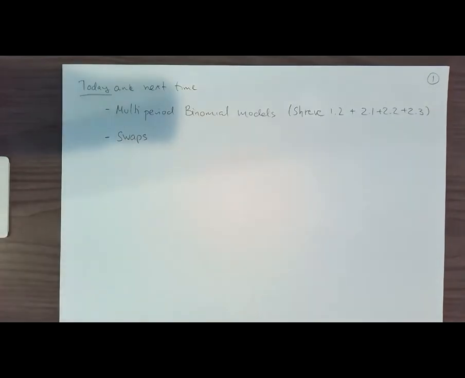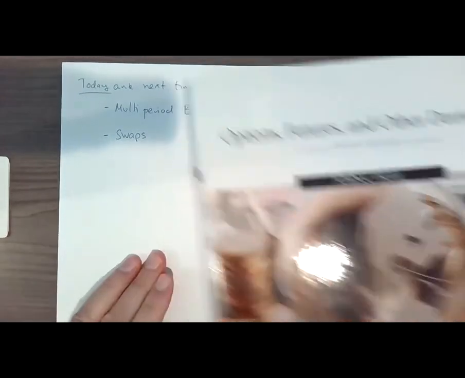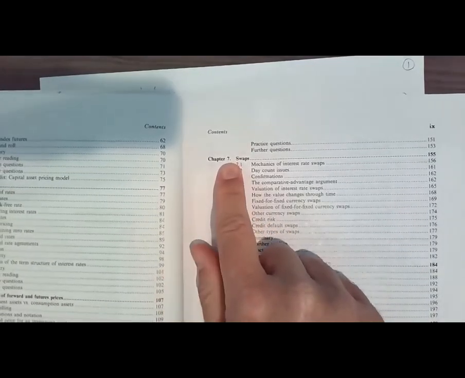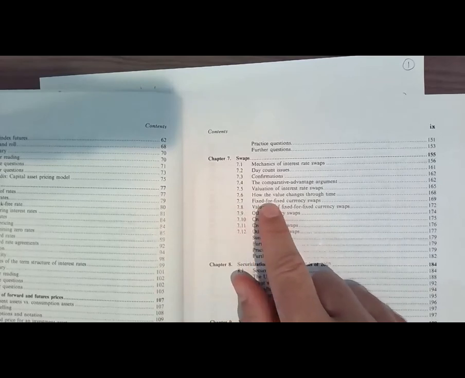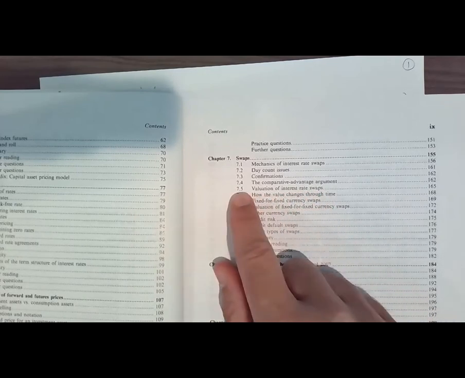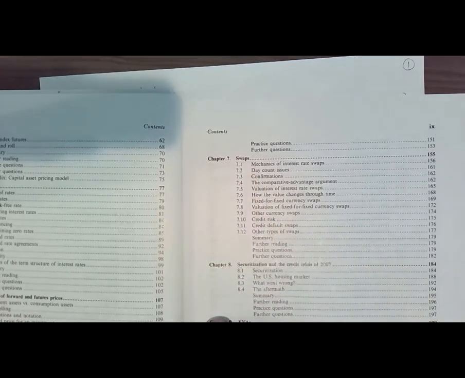And the place to look for swaps is over here in Hull, in his chapter 7. We're going to be looking at fixed for floating interest rate swaps, so it is in particular section 7.5 in his chapter 7.